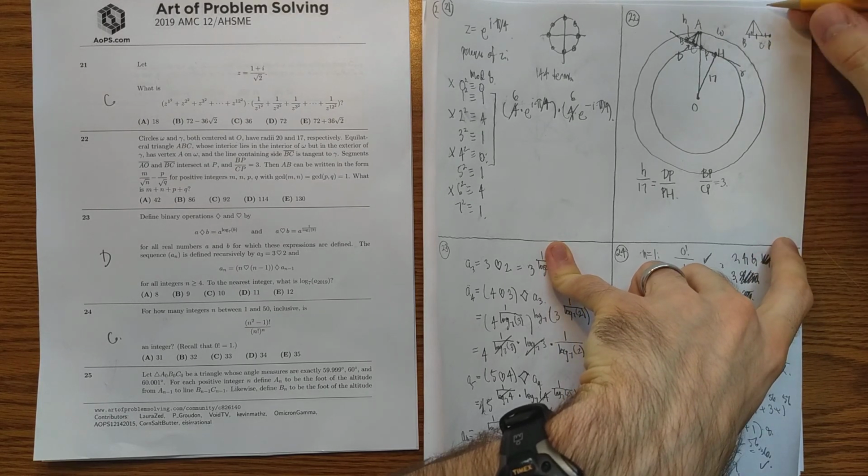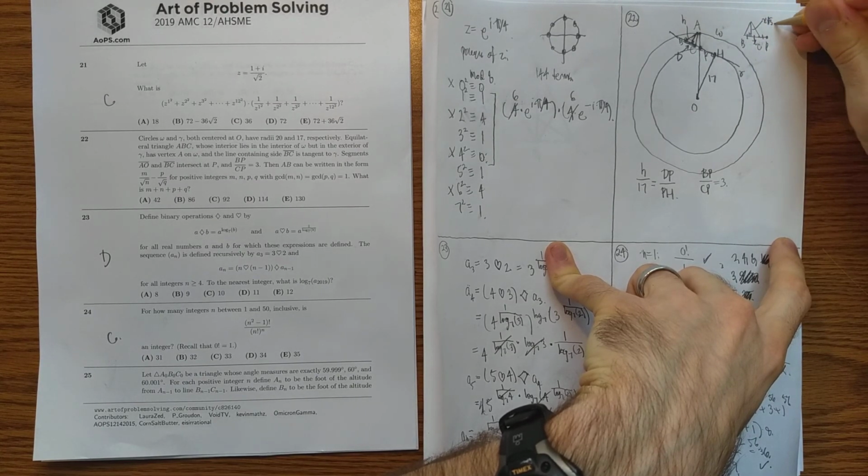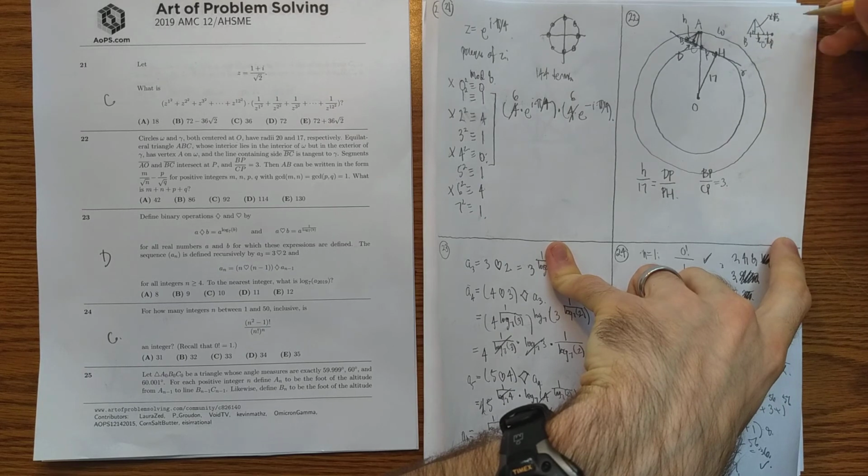Okay, so that means I roughly know this is like x, this is x root 3, this is also x.